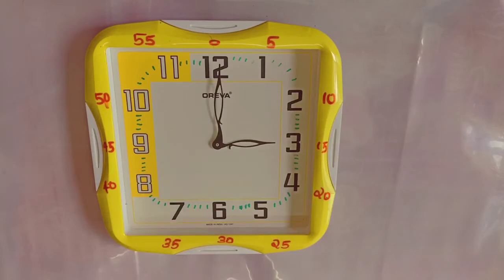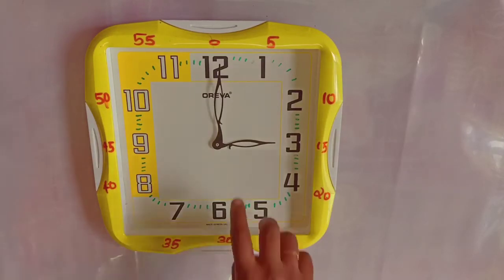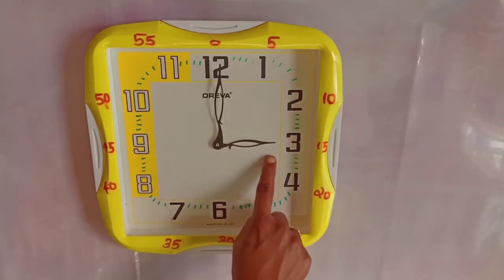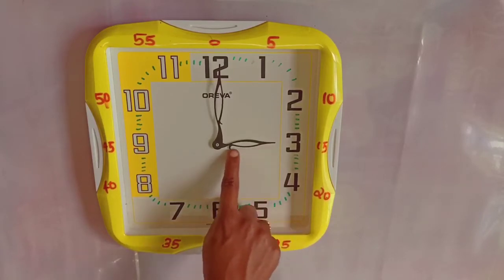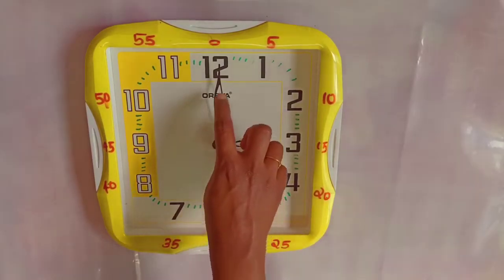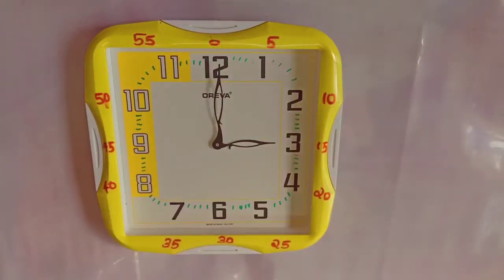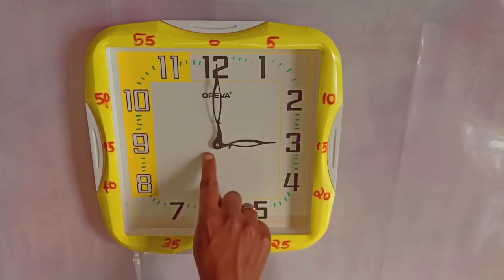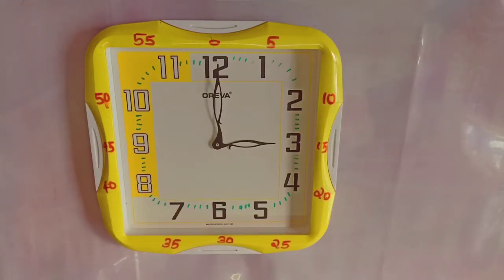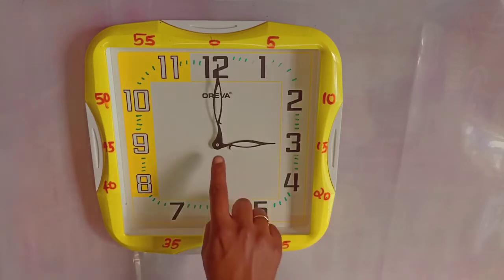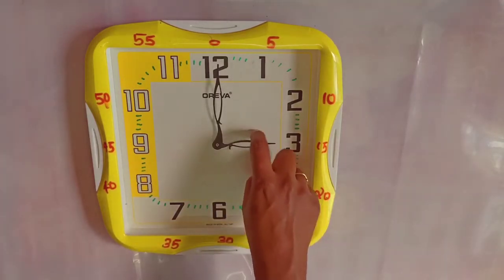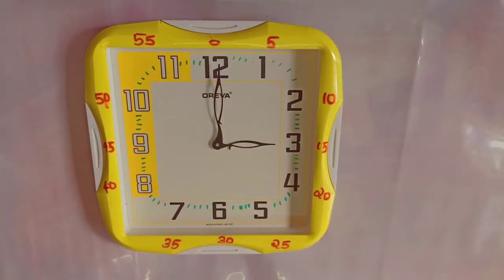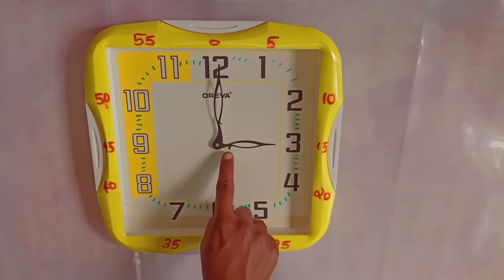Normally we have 3 hands in a clock. The hour hand is the smallest hand, and the minute hand is the largest hand in a clock, and there will also be a hand called the second hand. This second hand we don't need at the time of telling time, so I already removed it. So first we are going to discuss this hour hand.